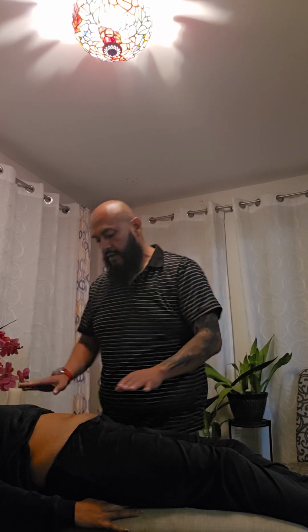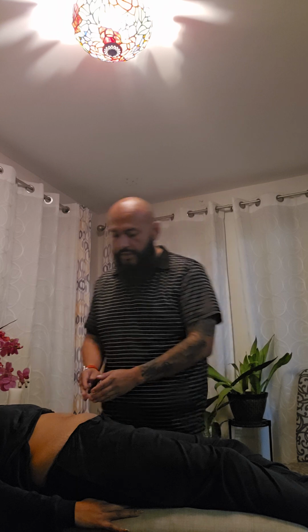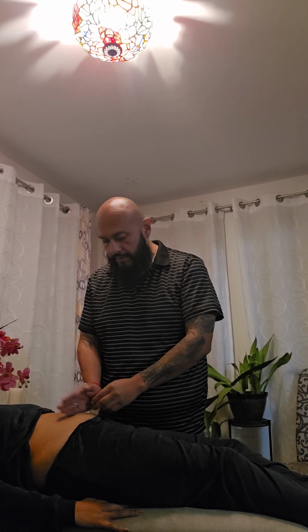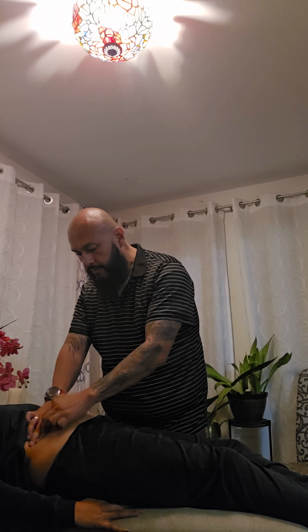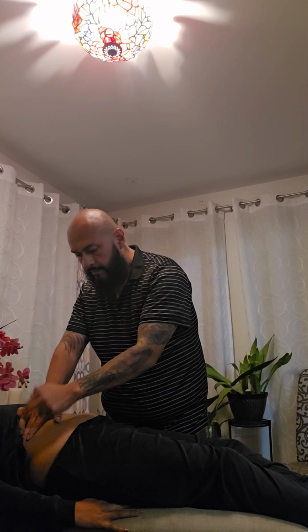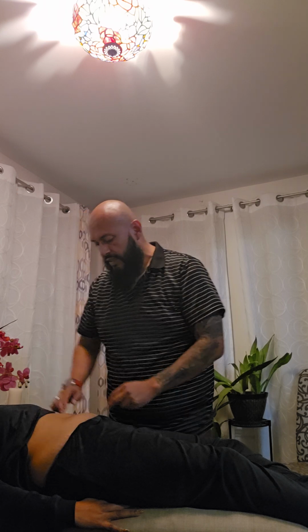Okay, so nothing abnormal there. The sounds are where they're supposed to be. Now, if we want to, again, percuss for the spleen, we would do it the same way, okay? Diagonal to the costal margin on the left side, okay? And you can hear the difference in the sound. Same thing on the liver.